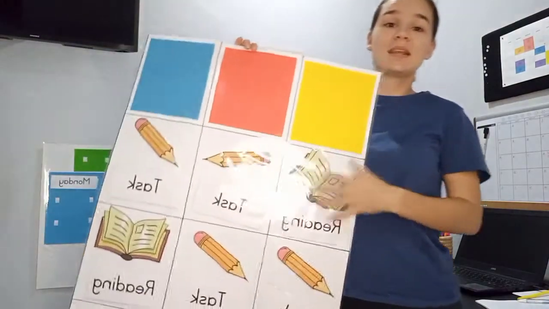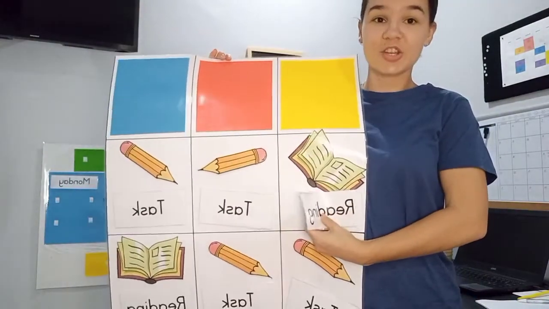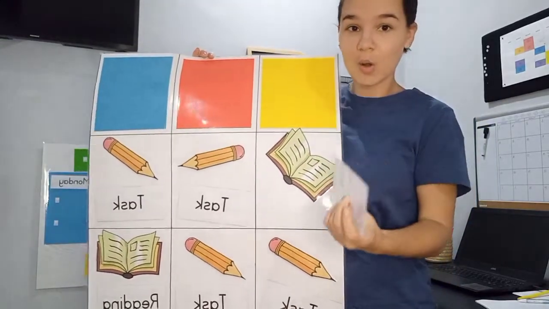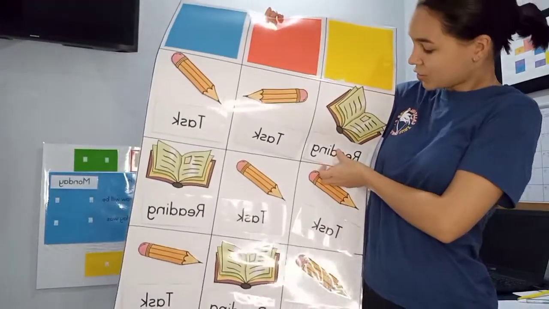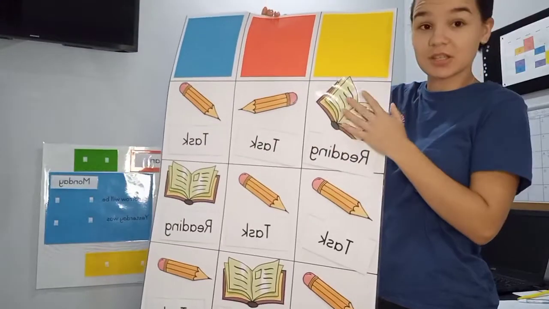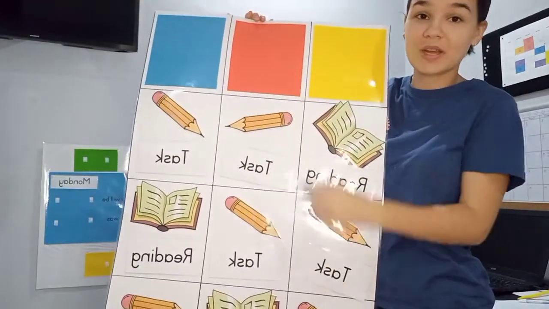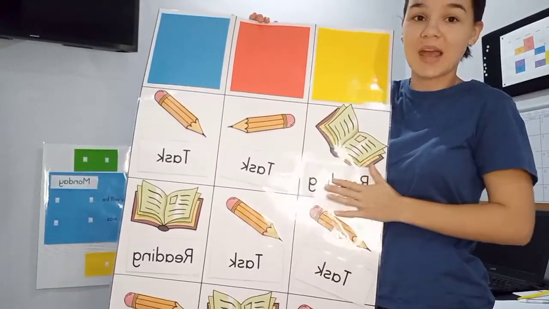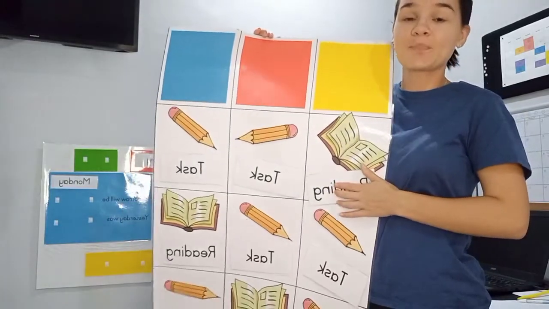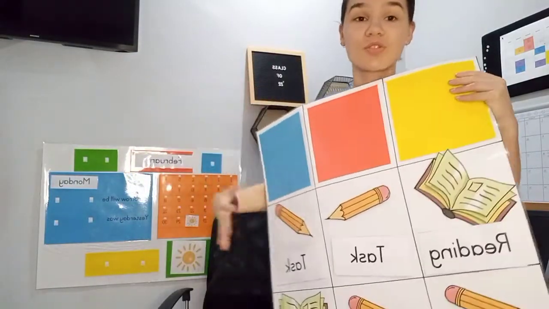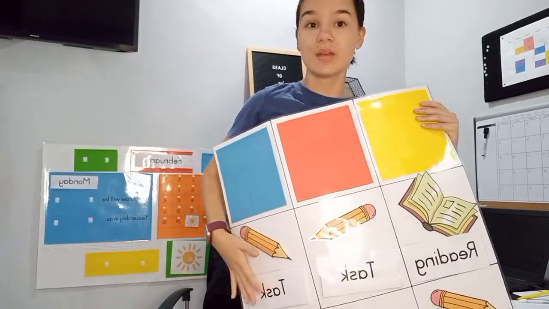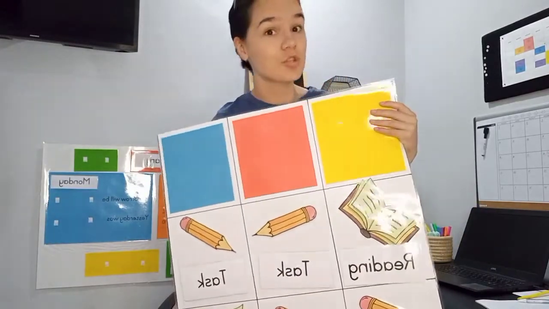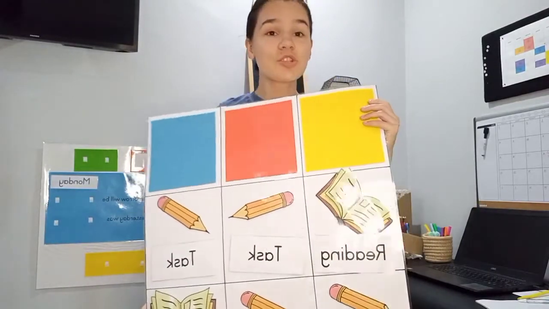So basically these are all interchangeable with Velcro on the back, and so you literally just move it around. You can add a little maths picture, you can add the word maths, or whatever it is. You can keep the word task, because then they know they're supposed to be doing their own individual work. And then you can just switch it around.